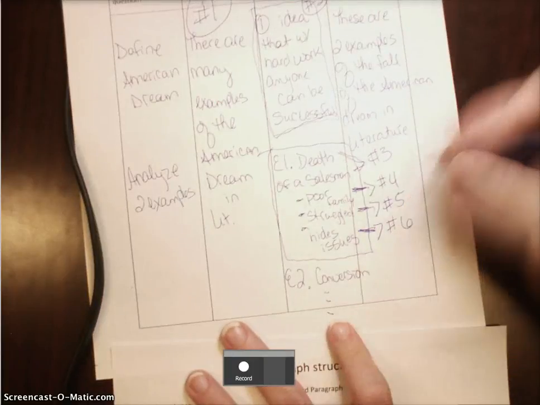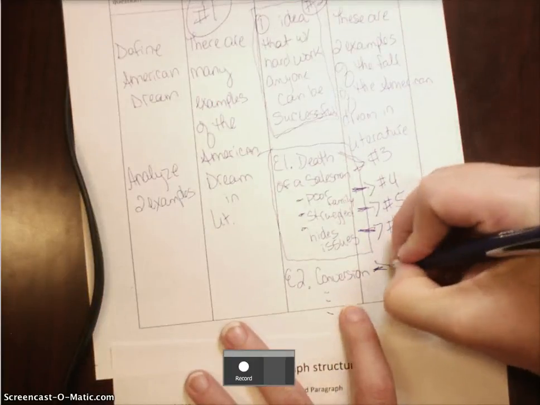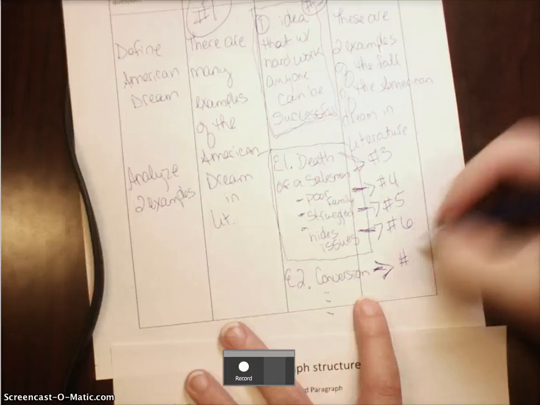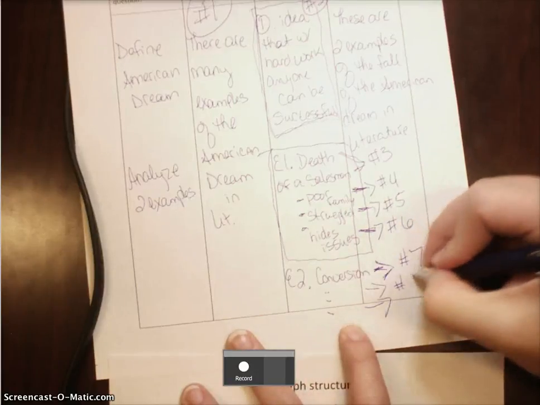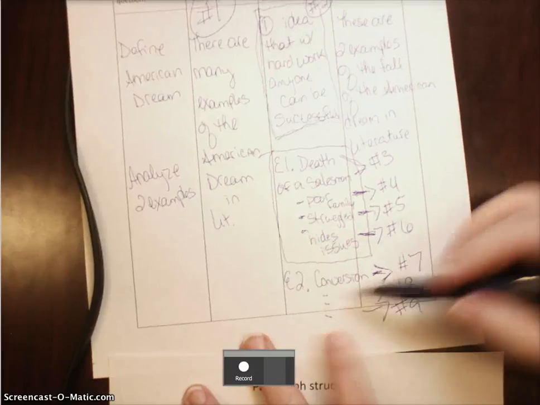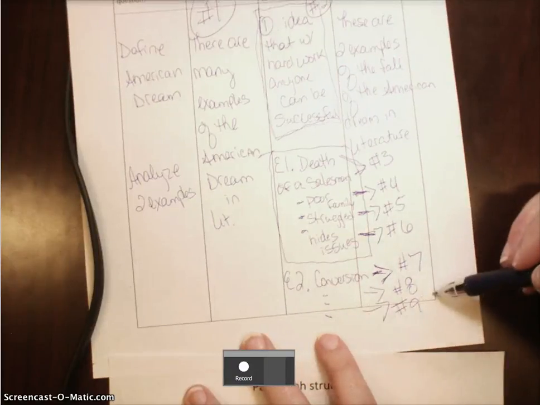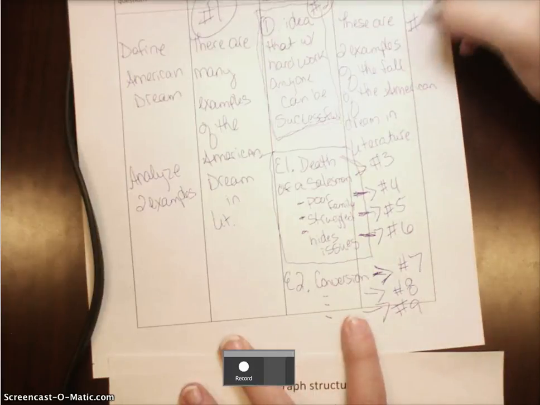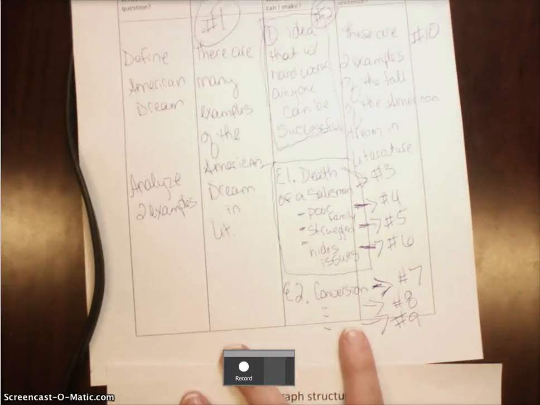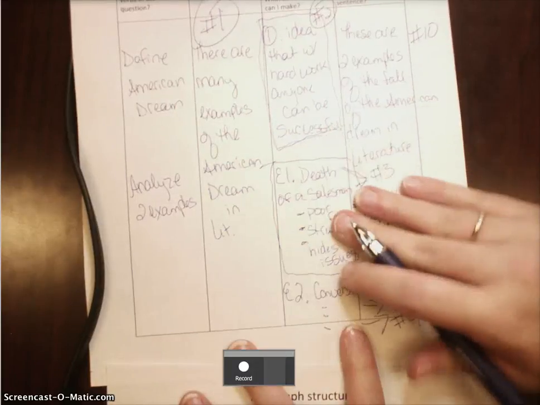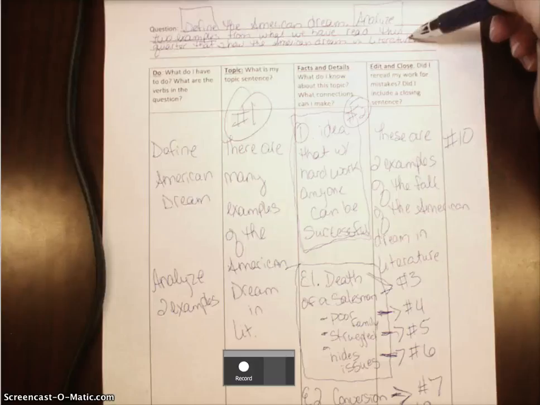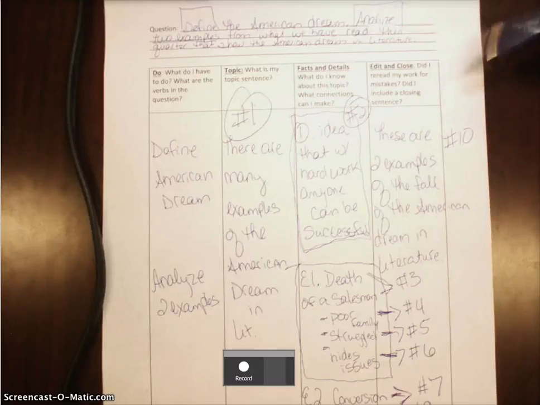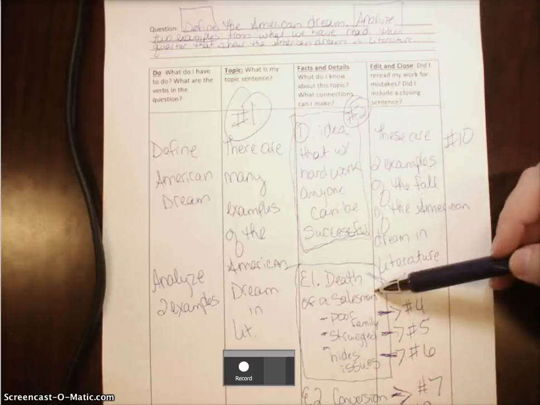Then I move on to my next point. It's going to be number 7. Okay? And then these points here become sentences. And then my conclusion becomes sentence 10. This is an example of how you would use this 4-column method for a much more involved question. You could do this if your teacher asked you to do a multiple paragraph. Perhaps each one of these becomes then its own paragraph.